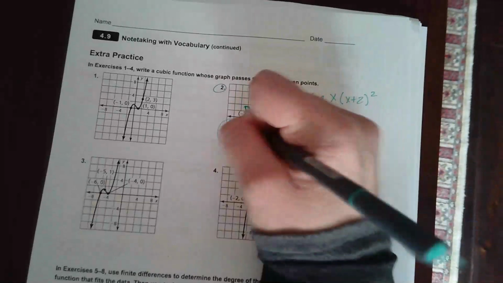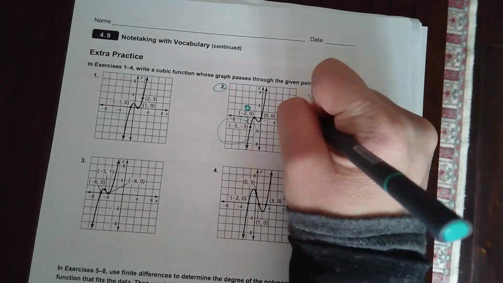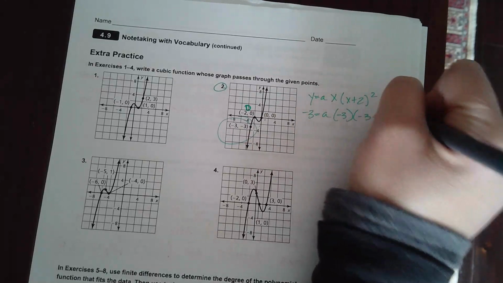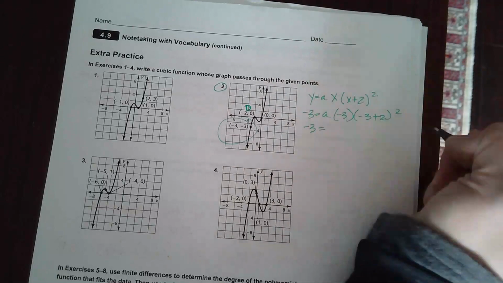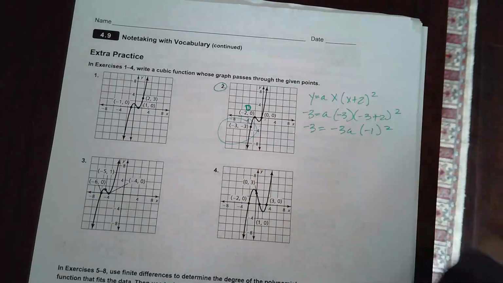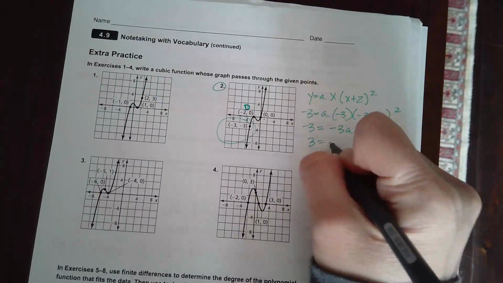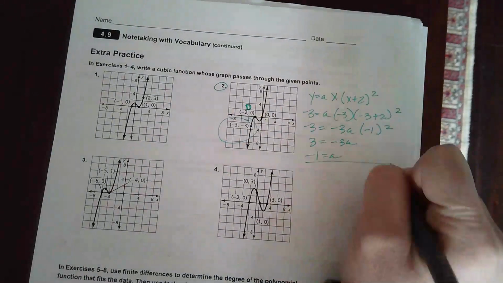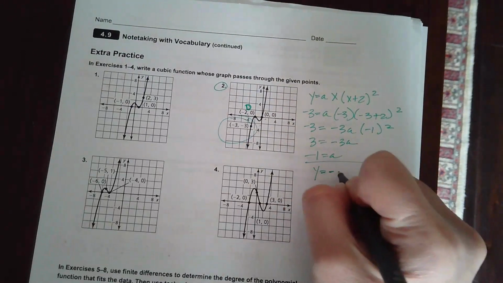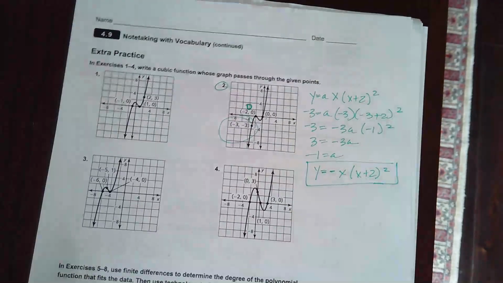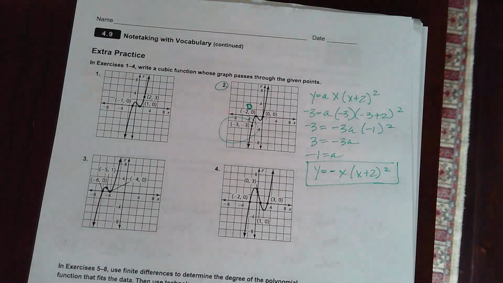So now pick a point. They gave you -3, -3. Plug it in and solve. So I get -3a times, what is that, -1 squared. So that's just 1. So I get 3 equals negative 3a. I get a to equal negative 1. So my final equation is y equals negative x times (x plus 2) squared. And that's how you solve an equation. Write your equation, I should say.